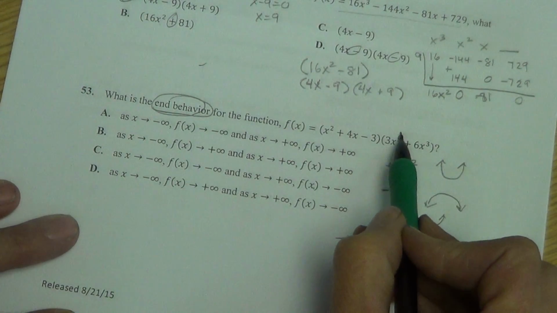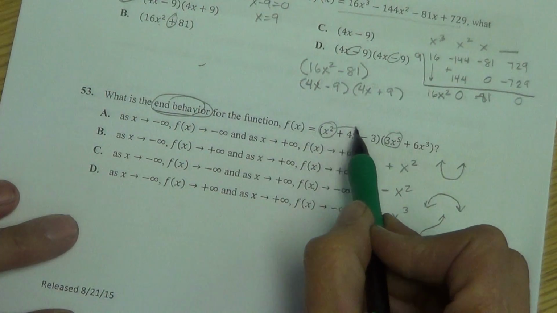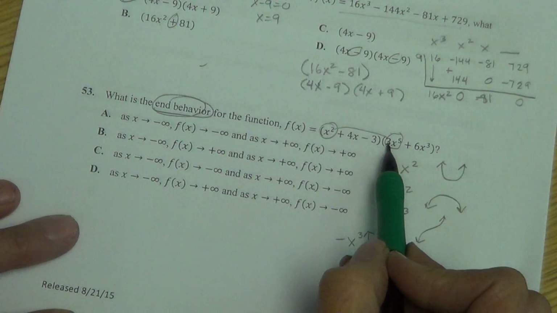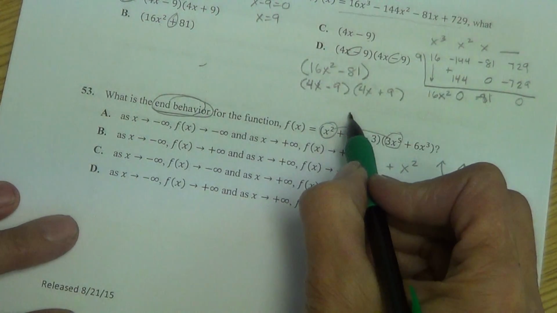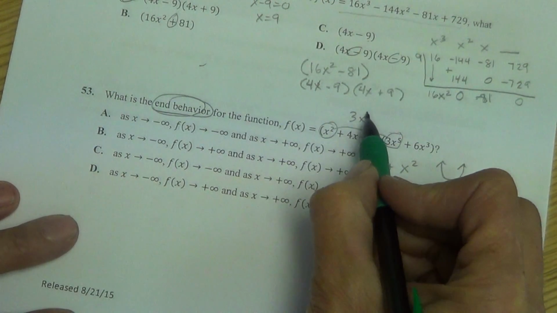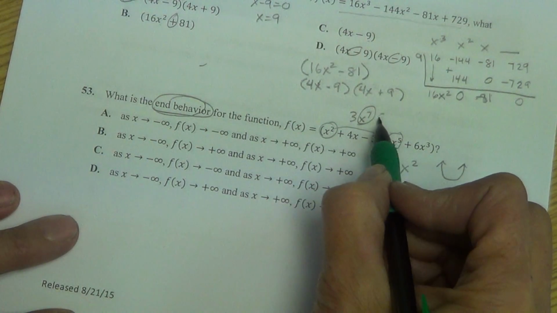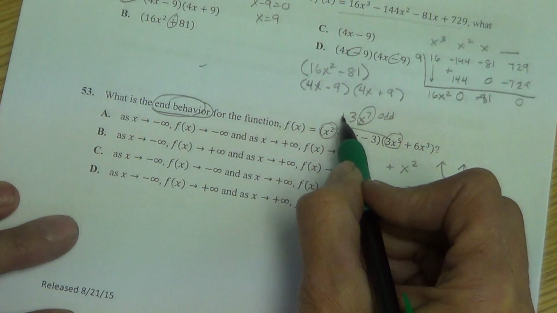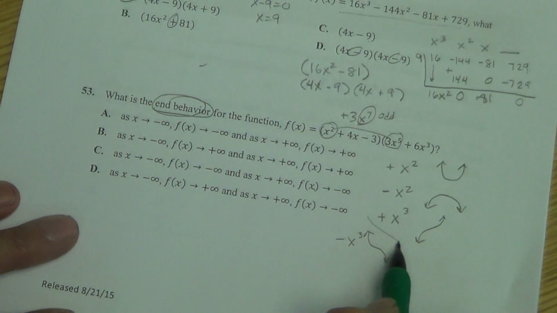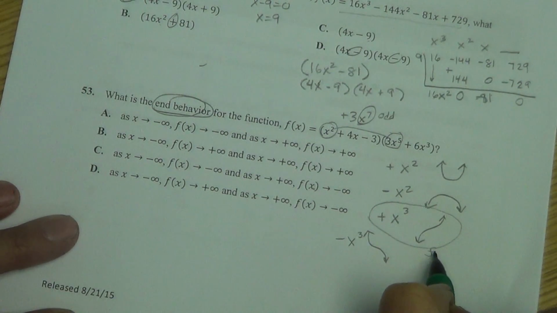We look at our leading terms because that's what will determine whether it's odd or even. 3x to the 5th times x squared would be 3x to the 7th. X to the 7th is an odd, and it's positive.